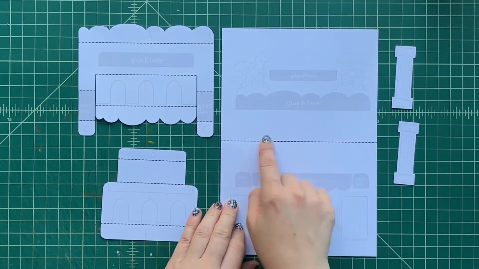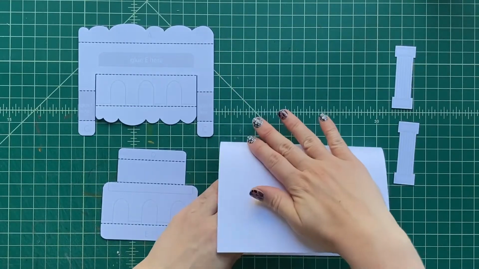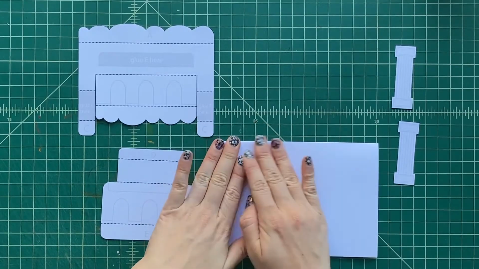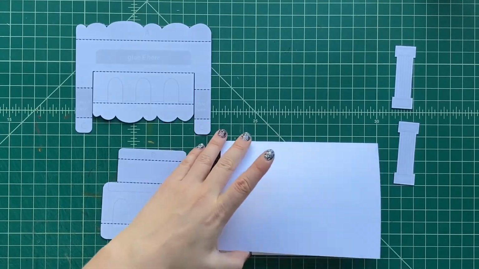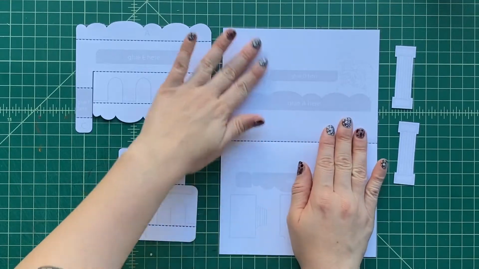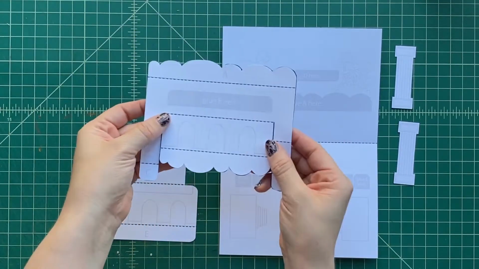Right. Okay, so let's cut there. All these pieces, they're all cut out. And we're going to fold this one down the center. We're just going to fold that just like that. I'm a little silly today. All right, we're going to fold it down the center. Very nice. That's going to be our main base page.